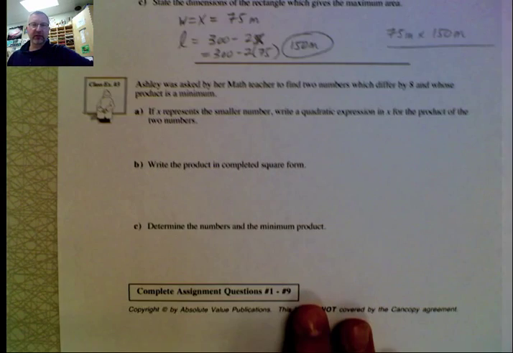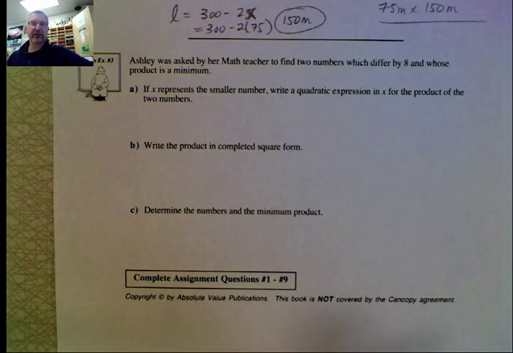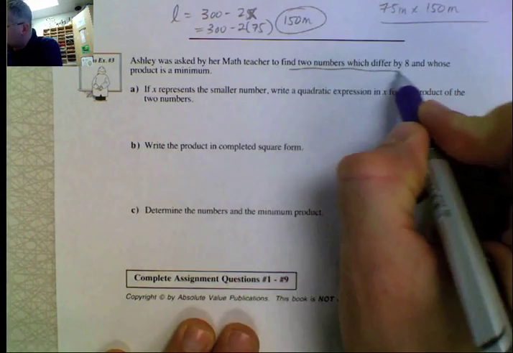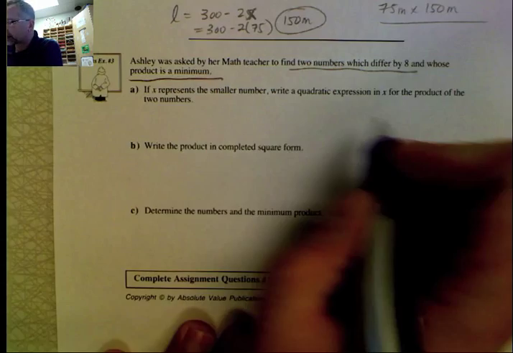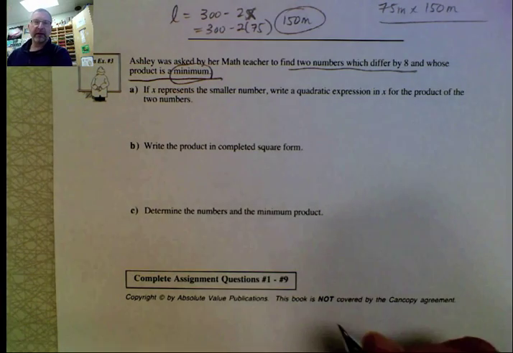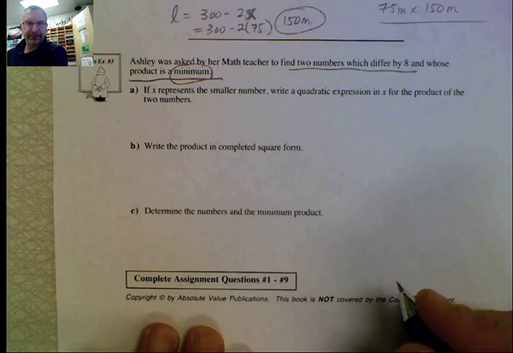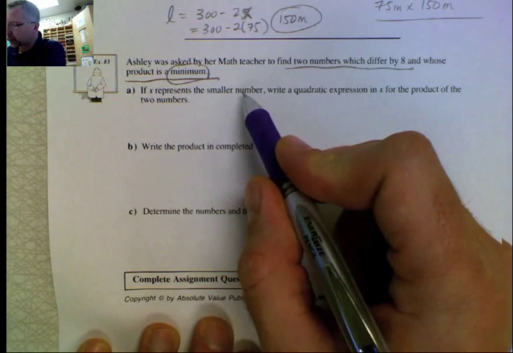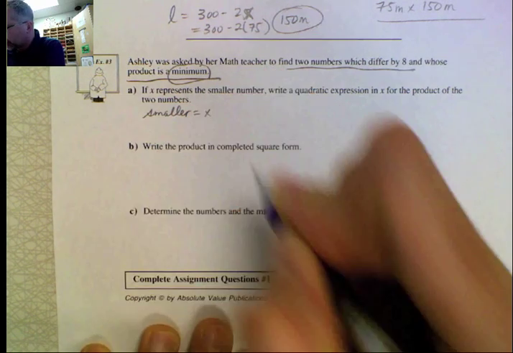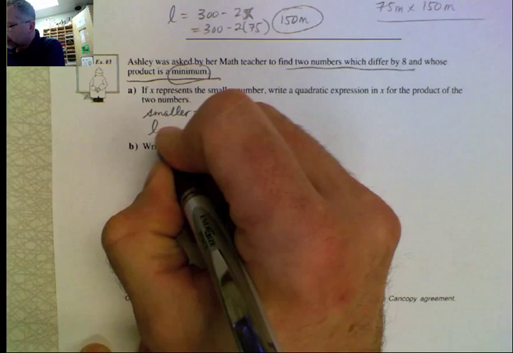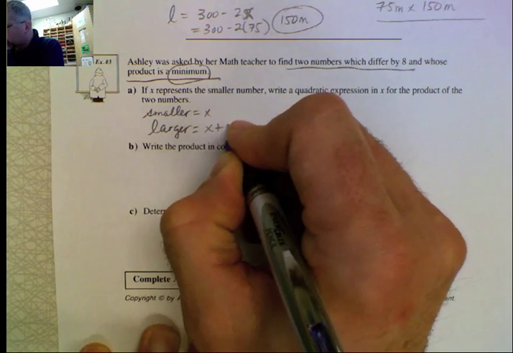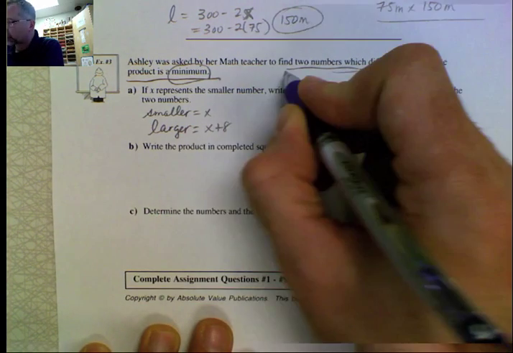The second question we're going to look at says, Ashley's been asked to find two numbers which differ by 8 and whose product is a minimum. Remember, anytime they say maximum or minimum, that means you're going to have to complete the square. If x represents the smaller number, that means the larger number is going to be x plus 8, because these two numbers differ by 8.